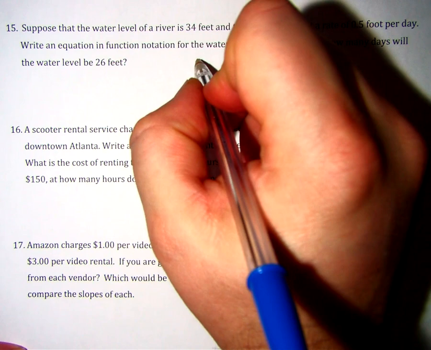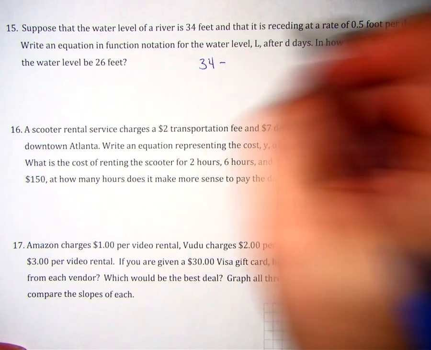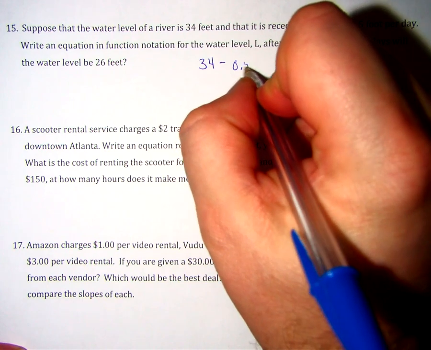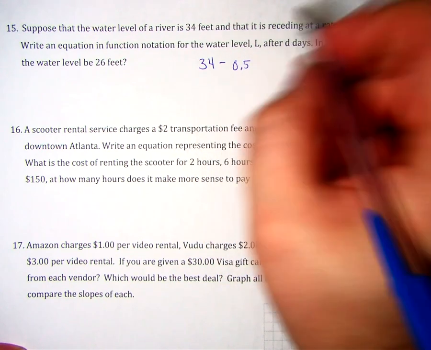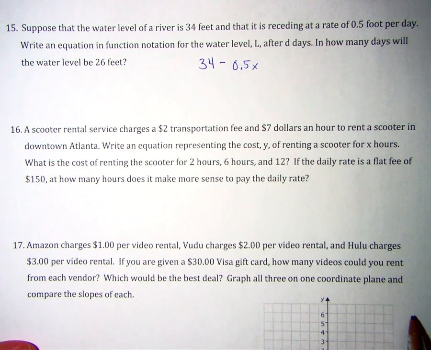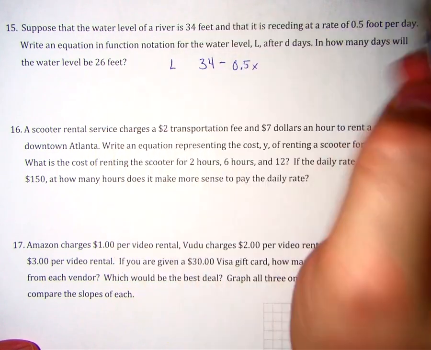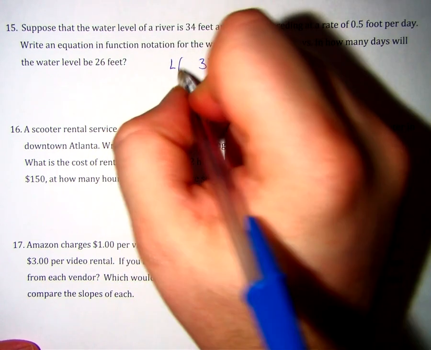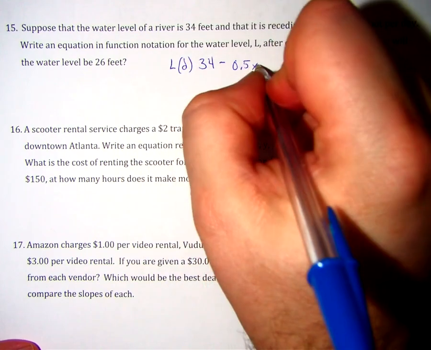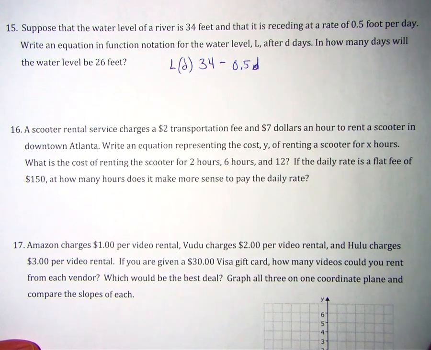So my water level is starting at 34 feet and it's decreasing by 0.5 feet per day. So there's my variable. And it asks for it to be in function notation for the water level. So we're looking for the level in d days, and I'm going to change my variable x to the given variable d.